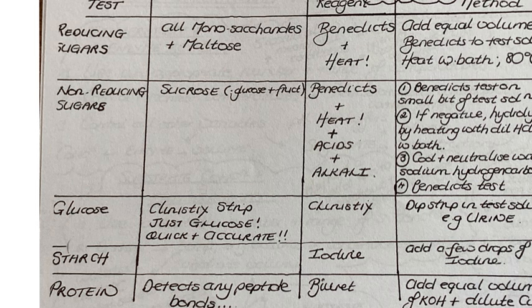So the next test I'm going to talk about then is the non-reducing sugar test. Now the most common non-reducing sugar that you will hear about is sucrose. Now if you carry out the Benedict's test on sucrose, the Benedict's will remain blue. But sucrose is a disaccharide. It is made up of glucose and fructose. So if the sucrose is hydrolyzed, it turns into glucose and fructose. And if you then add Benedict's and heat, you will get a brick red precipitate.